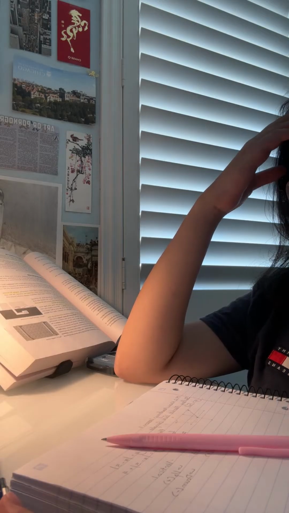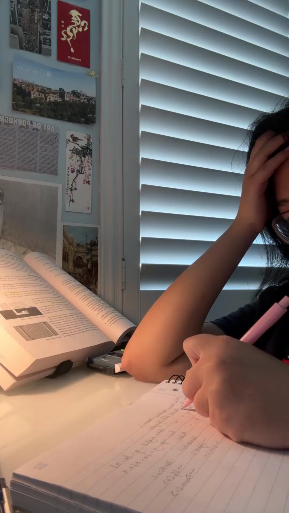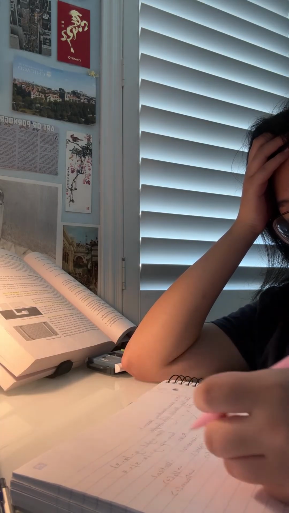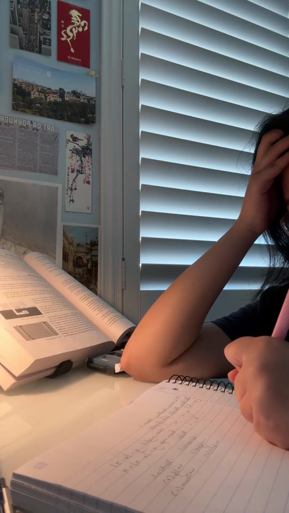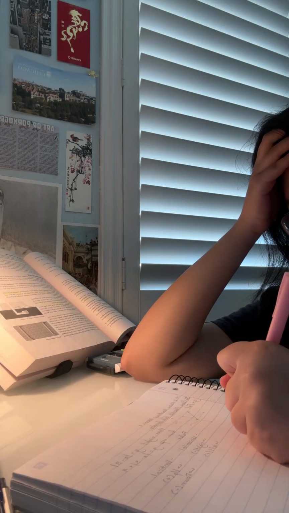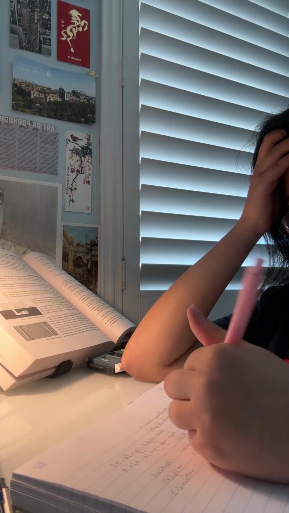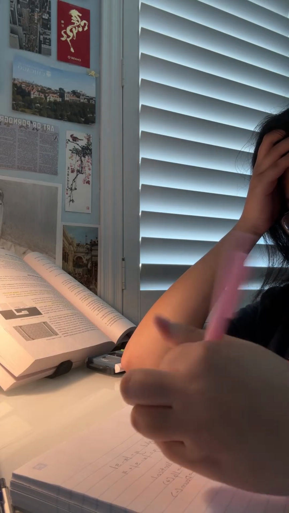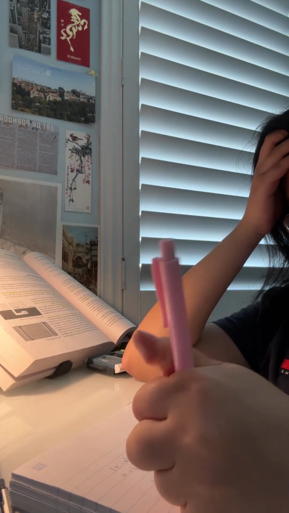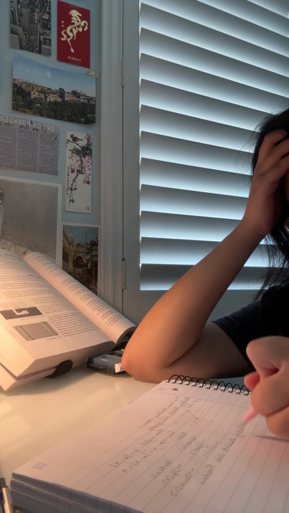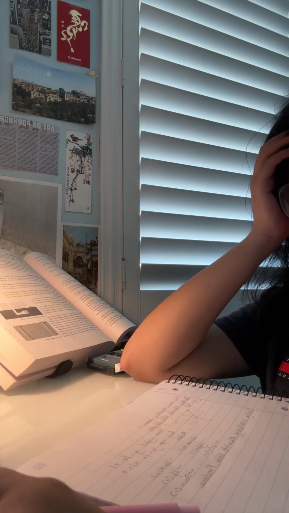The graph of y is equal to absolute value of x is reflected across the x-axis and then scaled vertically by a factor of 7.